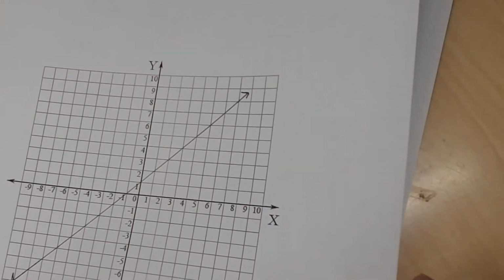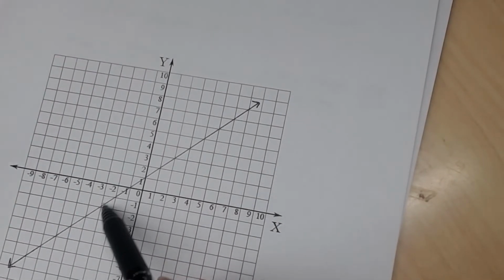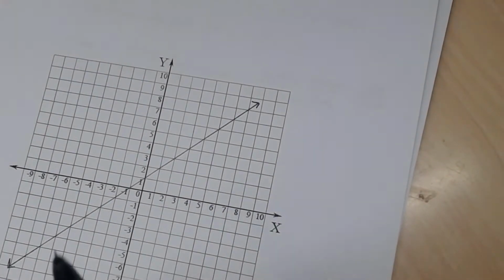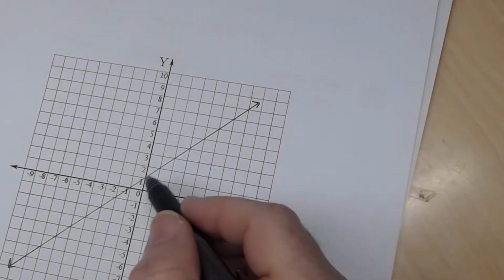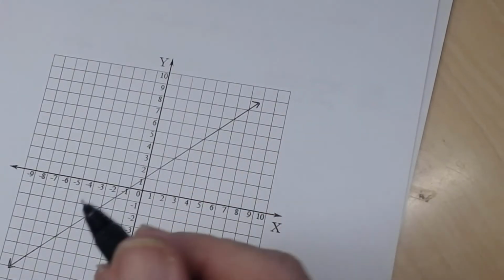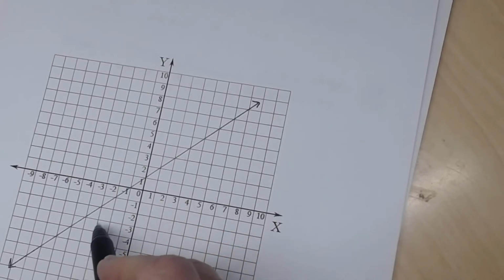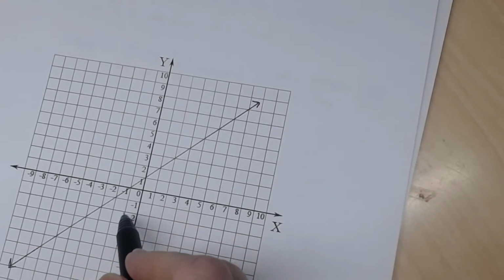Now, to find the slope of this line using that definition, I've got to pick two points on this line. It does not matter which two points you pick. For example, always pick points on a line that intersect on one of those grid lines, because those are integers.